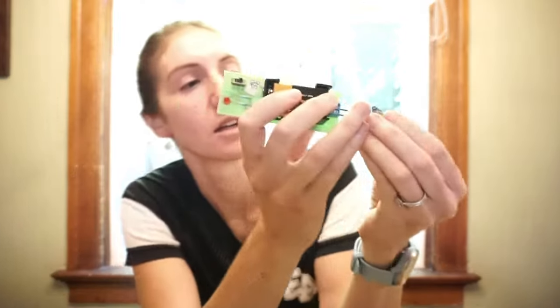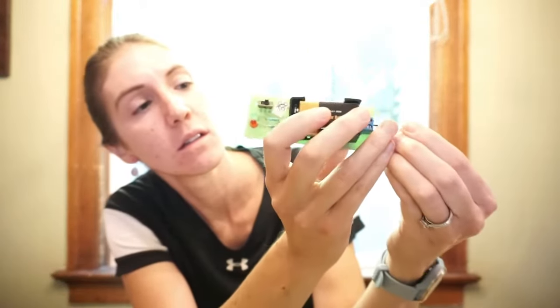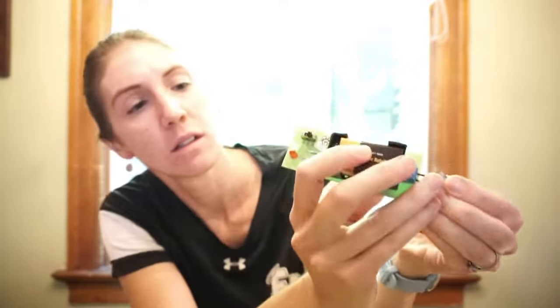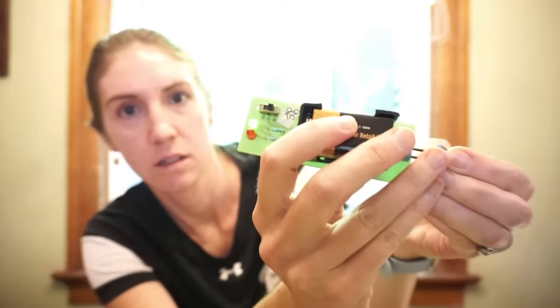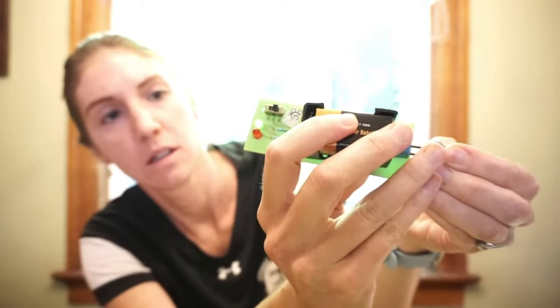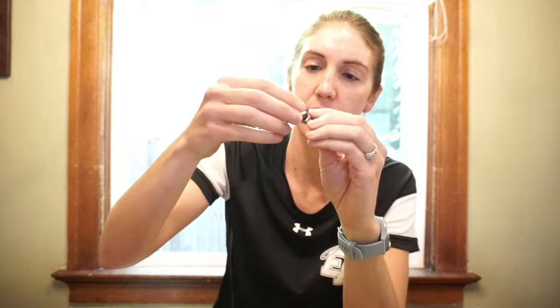I'm also having trouble getting pieces off of it. Let's see if it conducts electricity. And last but not least, I wonder if it's magnetic.